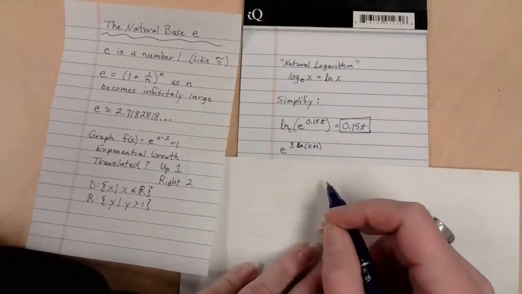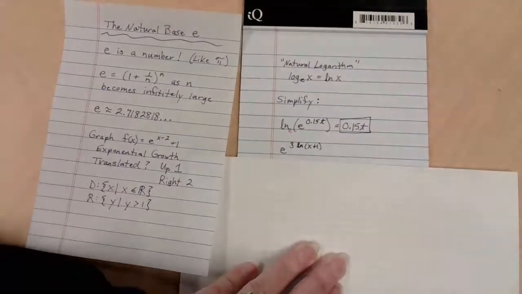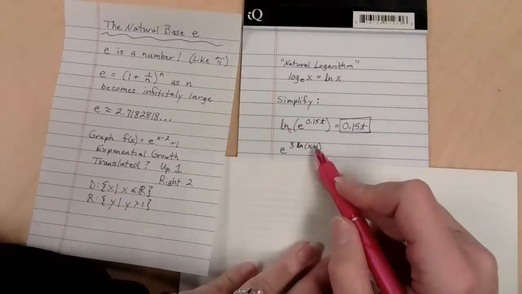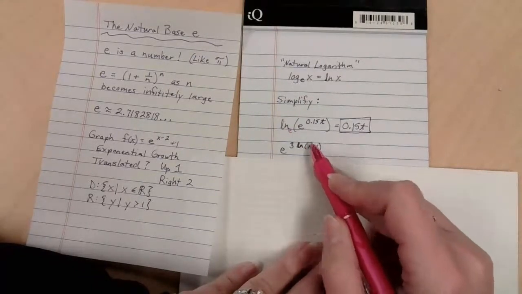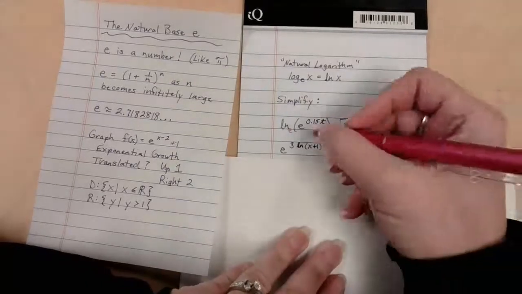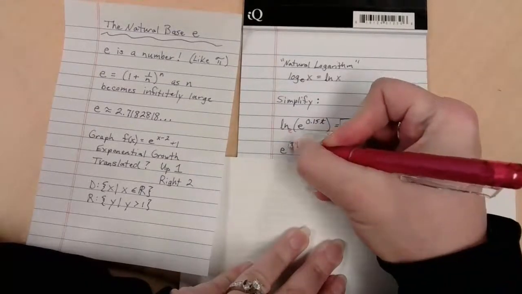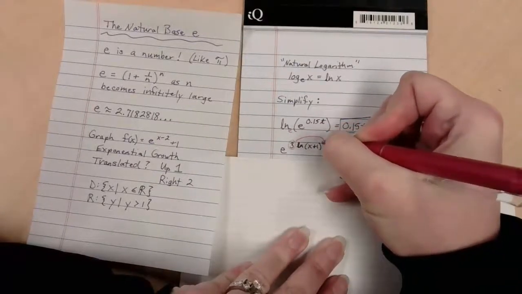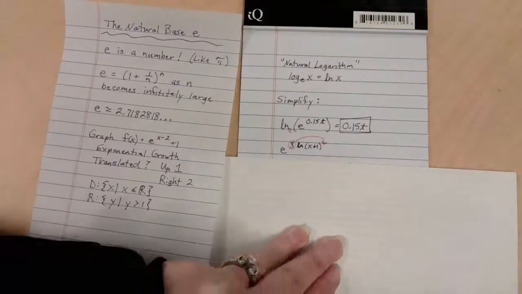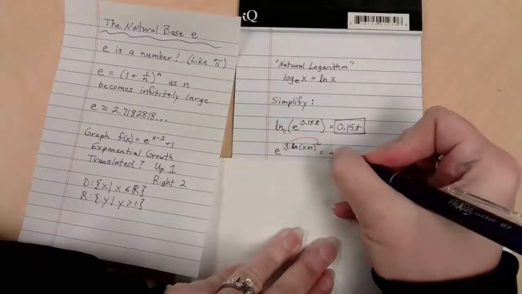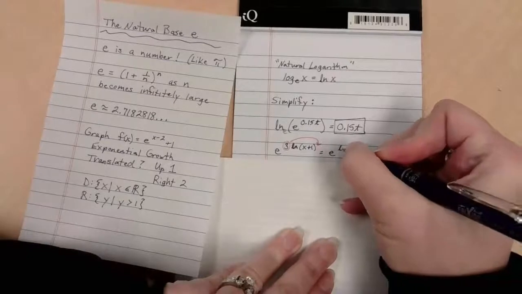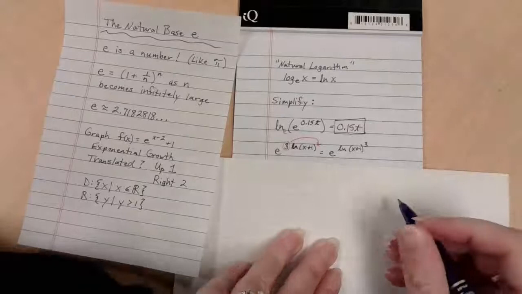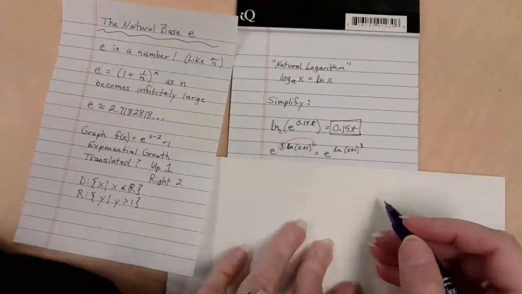Can I just start canceling stuff? Maybe, if you think it through first. I have a 3 times a log. Find your properties of logarithms. What can we do with this? This is our swing property. I can take the 3 and swing it from being a coefficient up front of the log, and put it here instead as the exponent. So this becomes e to the natural log of (x plus 1) cubed. Can I do that? Yep, I just did.